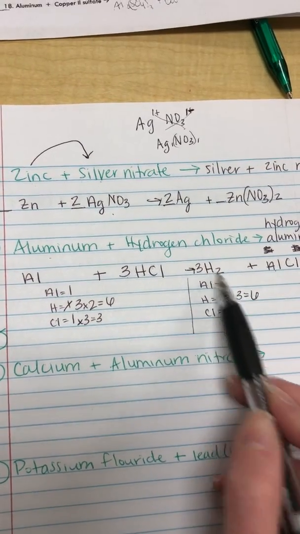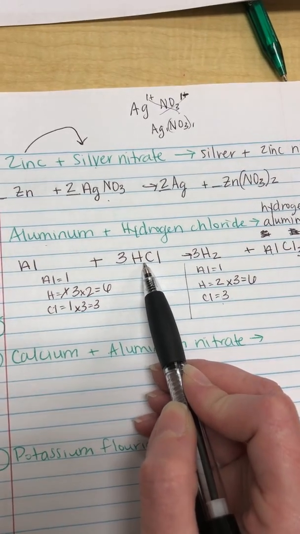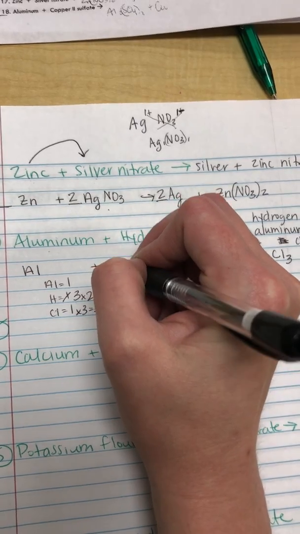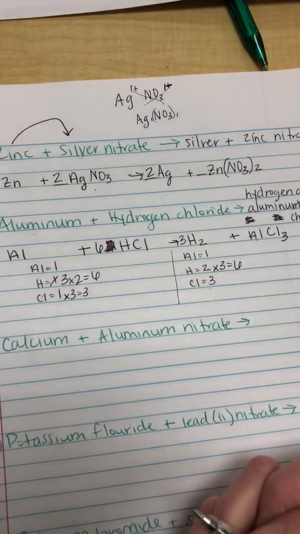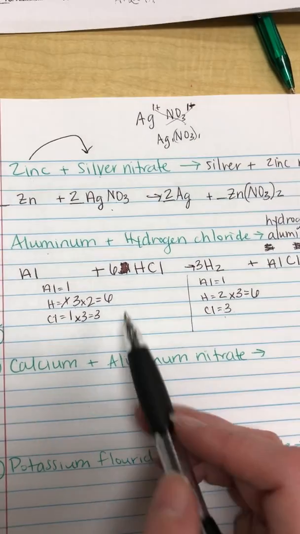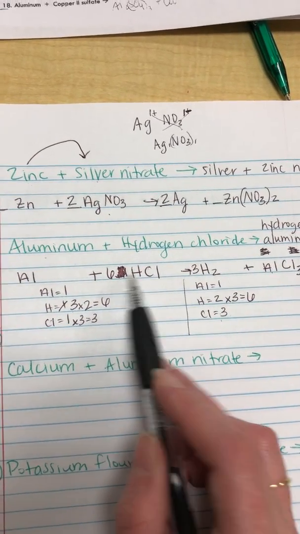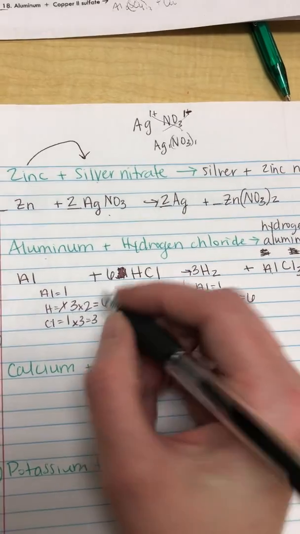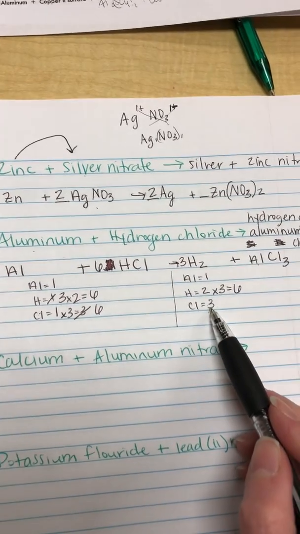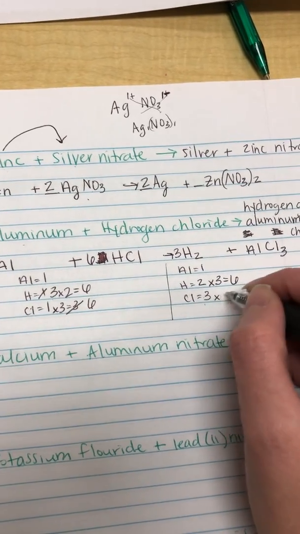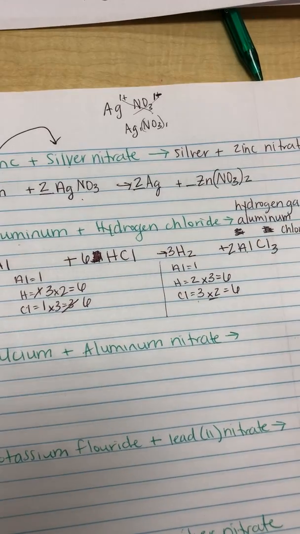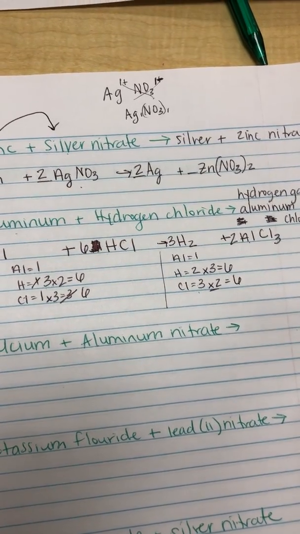I know I need 6 hydrogens on this side. I have a subscript of 1 here, so I know that I'm going to have to put a 6 right here. So I'm just gonna mark through that and put a 6. Okay, so I now have 6 hydrogens and 6 hydrogens. This, however, changes my chlorine. I have 6 total chlorines now. So I'm gonna have to come back to my chlorine on this side, multiply by 2. This 2 is gonna go in front of my chlorine compound to give me 6.